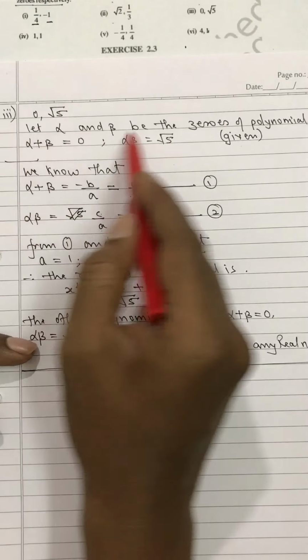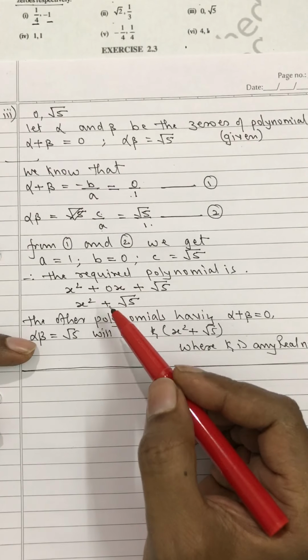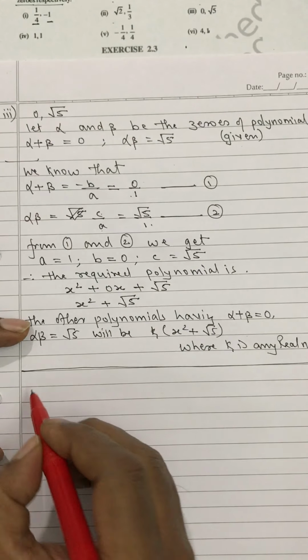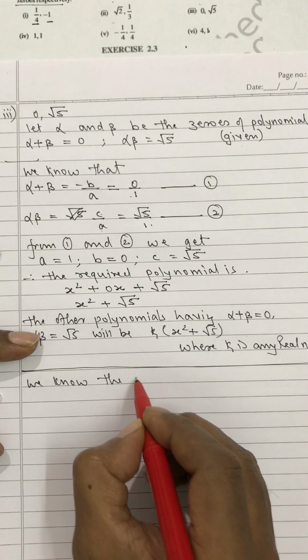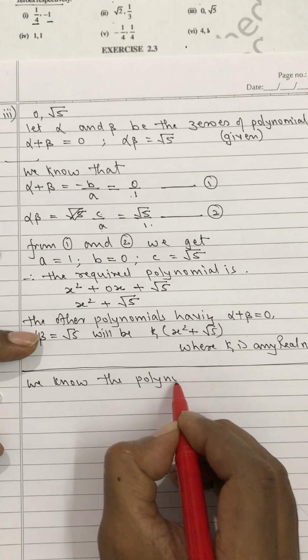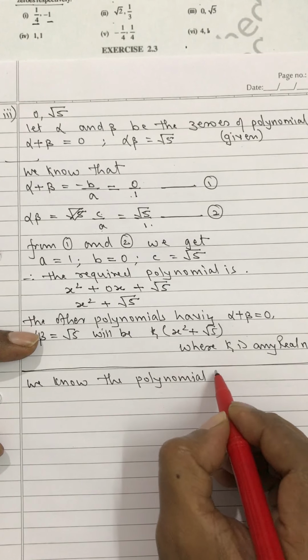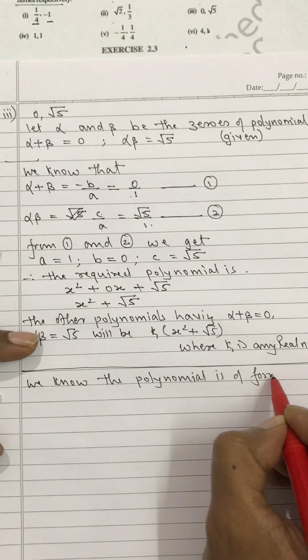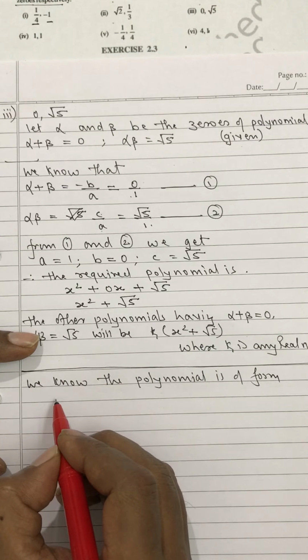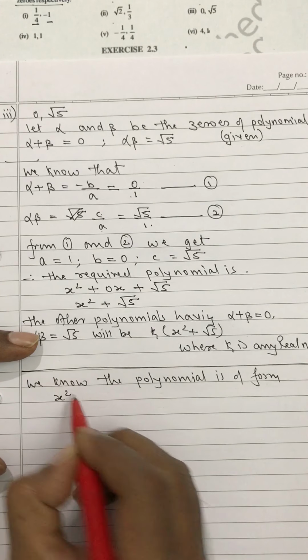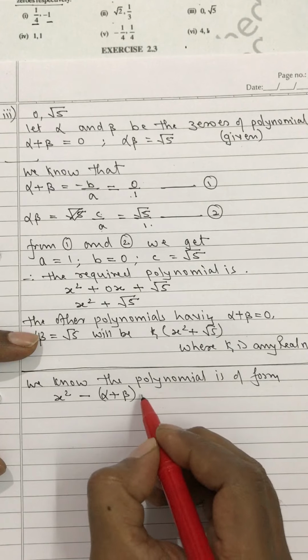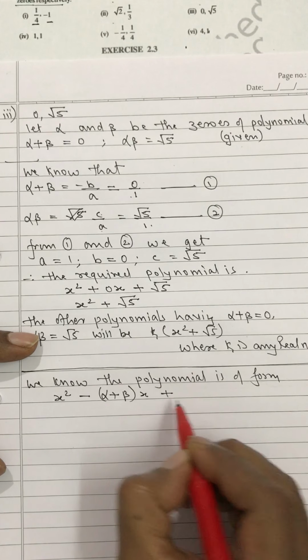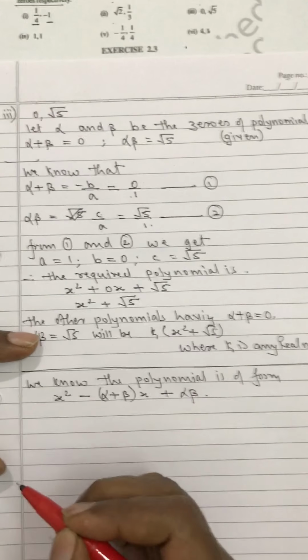Let alpha and beta be the zeros of the polynomial. Alpha plus beta is equal to 0, alpha into beta is equal to root 5. Now we know the polynomial is of form. What is the form? X square minus alpha plus beta x plus alpha into beta.